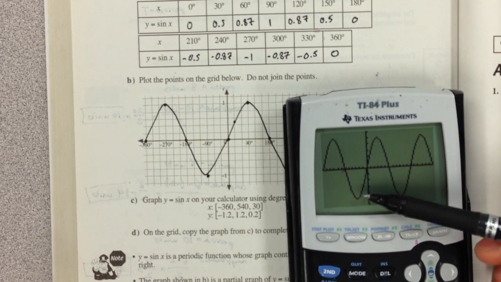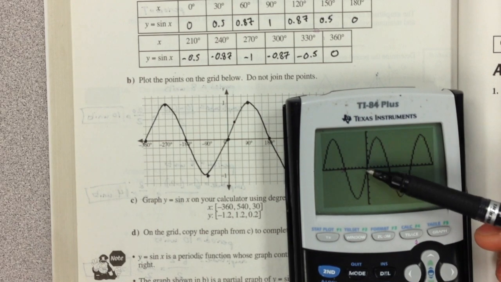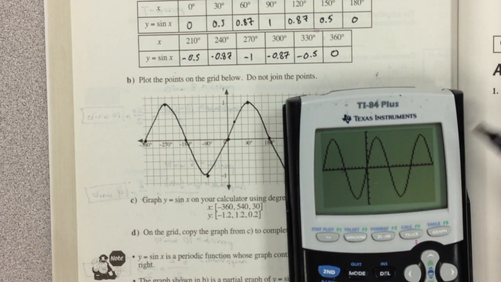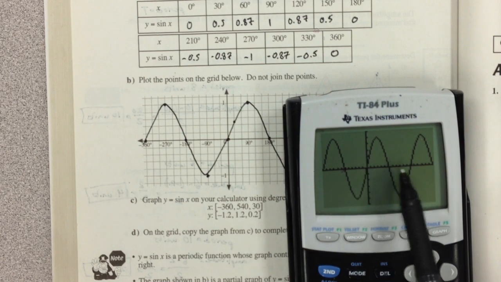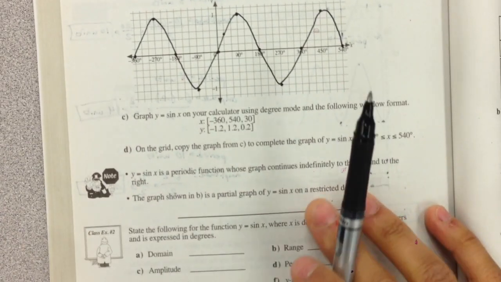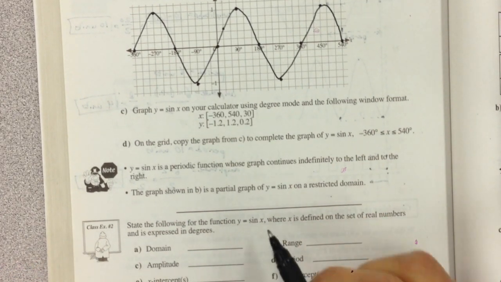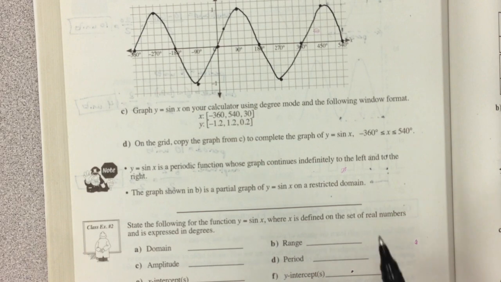And so if you look at this, this is what we would call a periodic function, a function that has a repeating event at a certain interval. And you can see it right here. All right, so let's look at example 2. State the following for the function y equals sine x, where x is defined on the set of real numbers and is expressed in degrees.